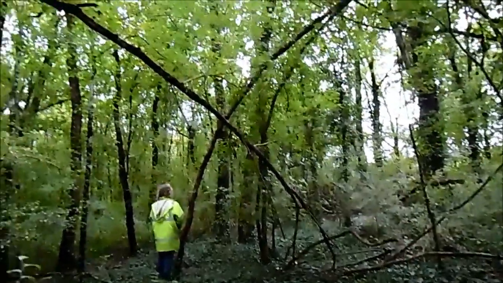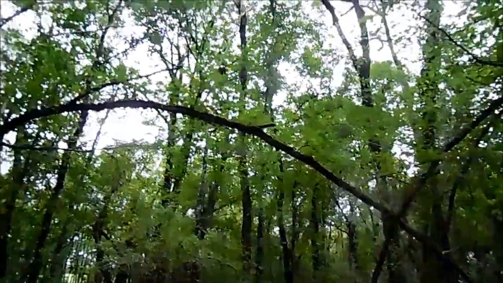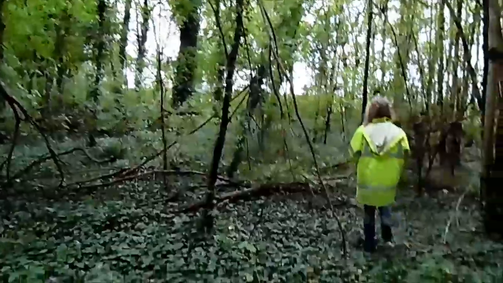There's a massive pinned arch there. It's about 15 feet tall from this big tree. And then just behind it, there's another one that goes up and comes down there. And then here, there's another one that goes up and comes down there.